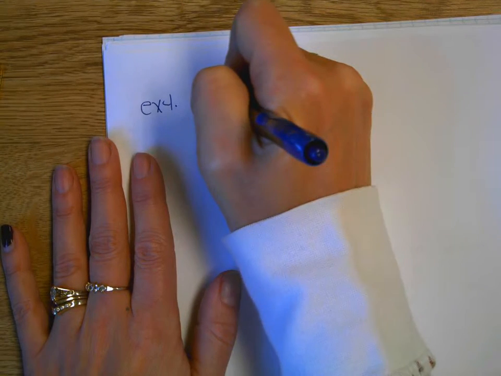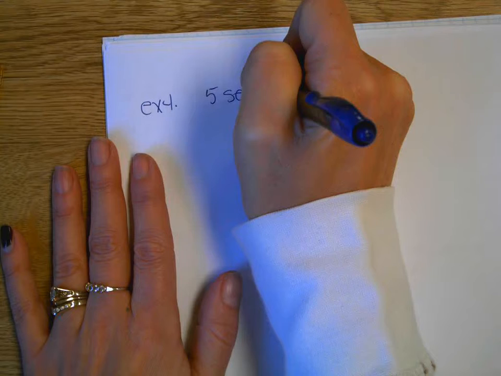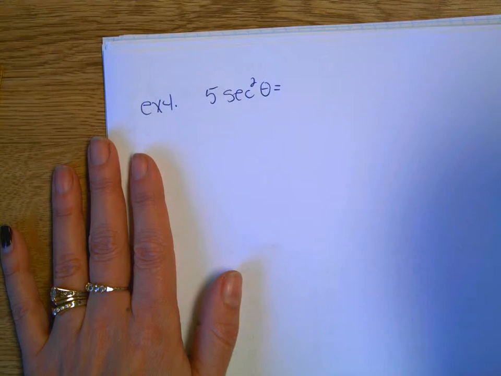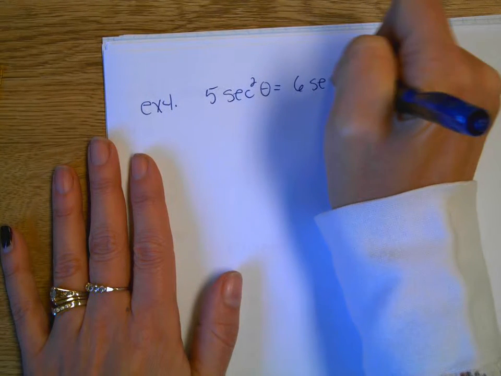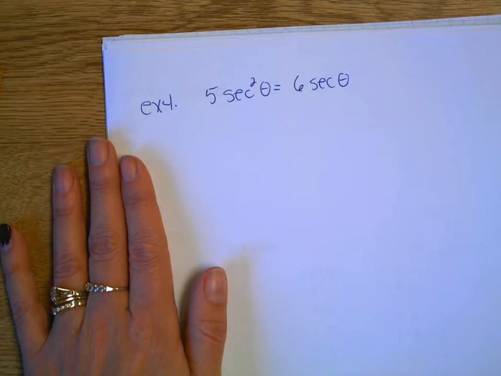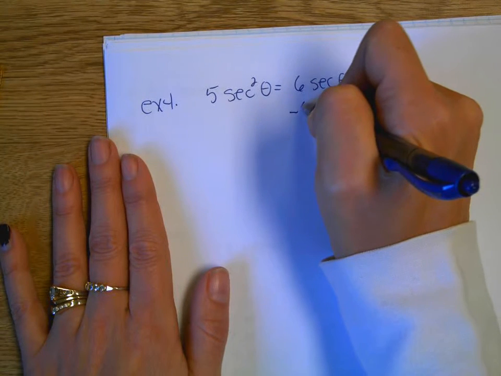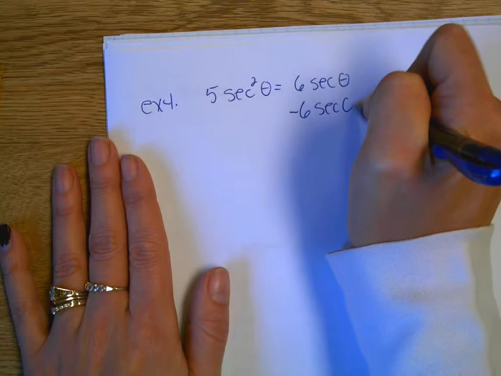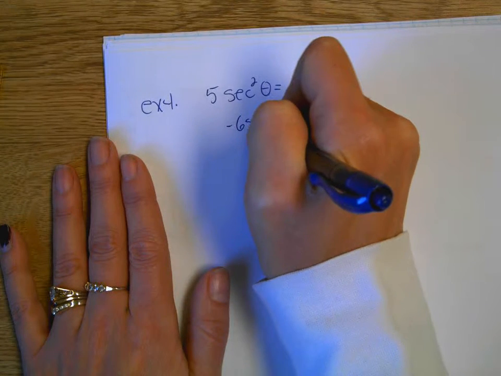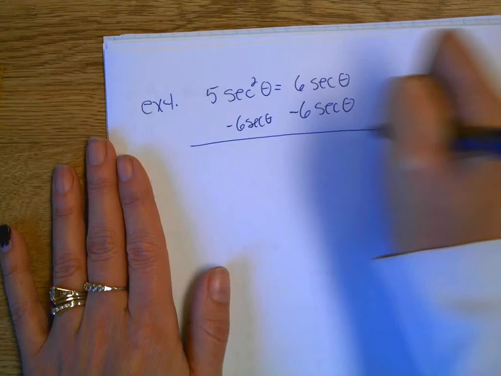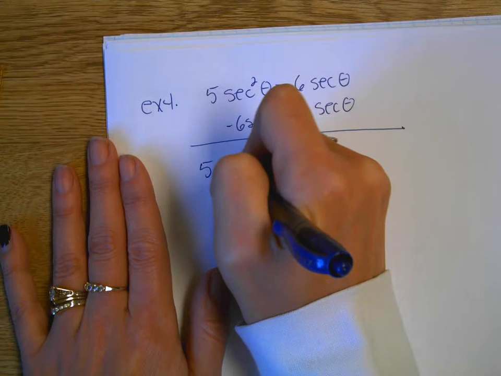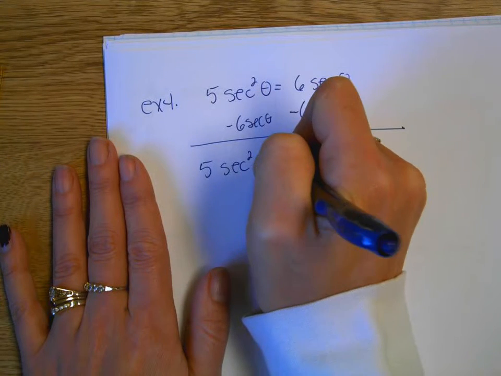Here we go. 5 secant squared equals 6 secant theta. What would you do? Subtract the... Yep, let's get a 0 on the right-hand side here. So we'll subtract 6 secant theta from both sides. That leaves 5 secant squared theta minus 6 secant theta.